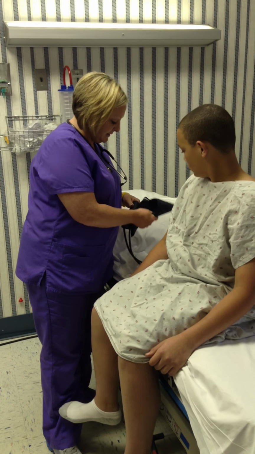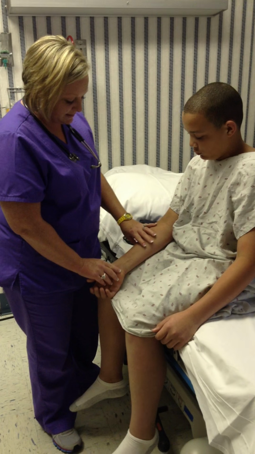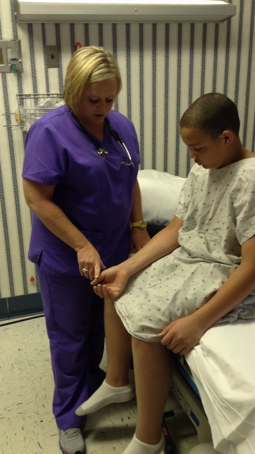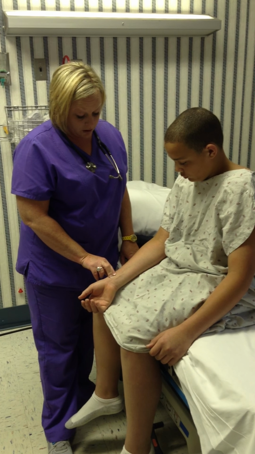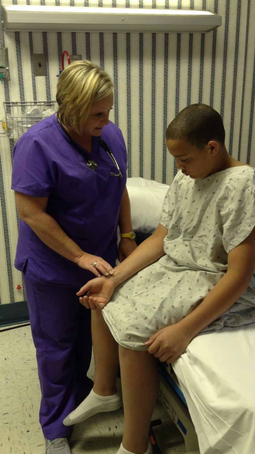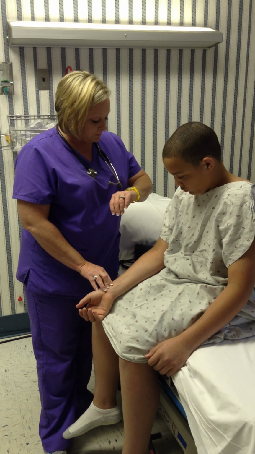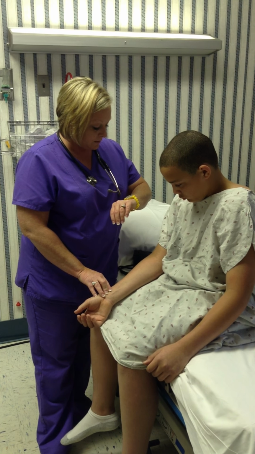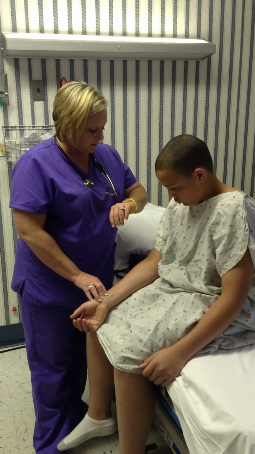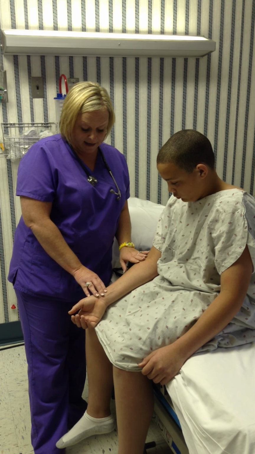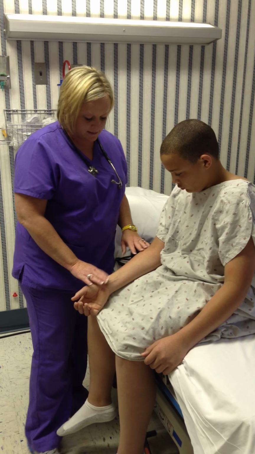Micah, what I'm going to do next is palpate your heart rate. I'm just going to go to the radial side. I'm going to go up your thumb and place my fingers right here. If the heart rate is regular, I will count for 30 seconds, and if it's irregular, you'll count for the full minute. Okay, Micah's heart rate is 80 beats per minute. The rhythm is regular, and it's 2+.